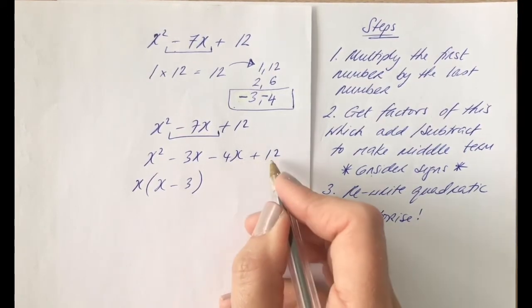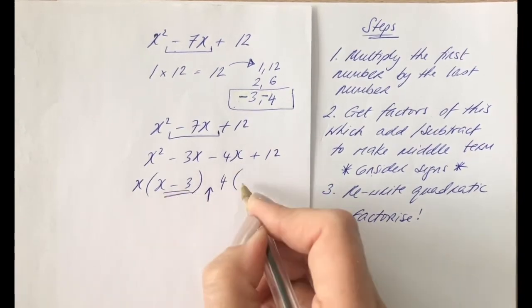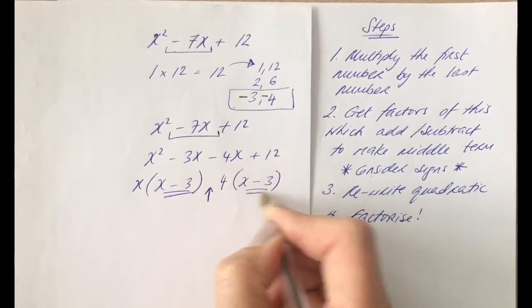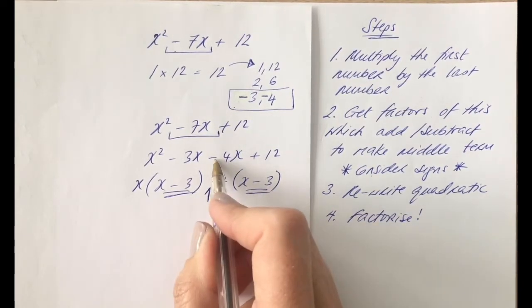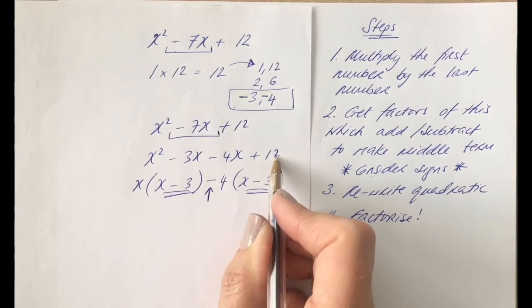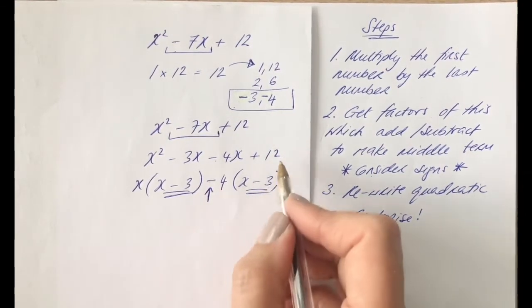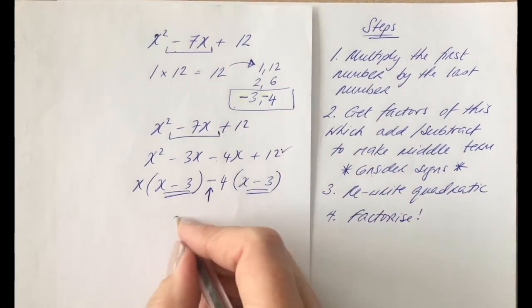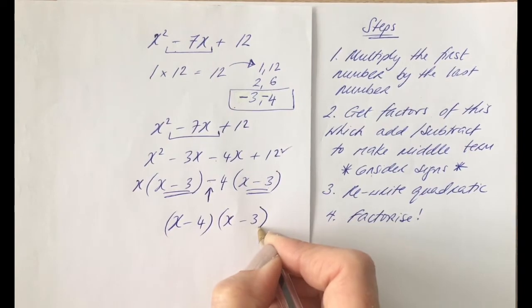And common to minus 4x and 12, remember, leave that sign, I can pull out a 4. Remember, the brackets should be the same. Let's see if we can make this work. It would have to be 4 times x, of course we want a minus 4x, so we need a minus, and let's check that it works for the last term. A minus by a minus is plus. 4 times 3 is 12, so yes, we're getting that back. So the answer is x minus 4 and x minus 3.